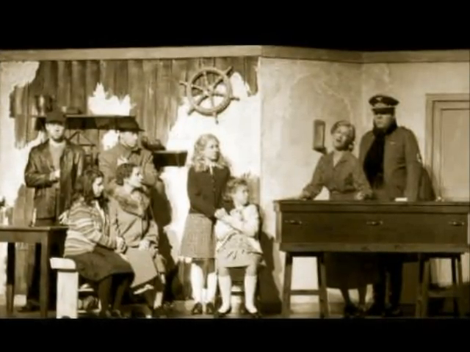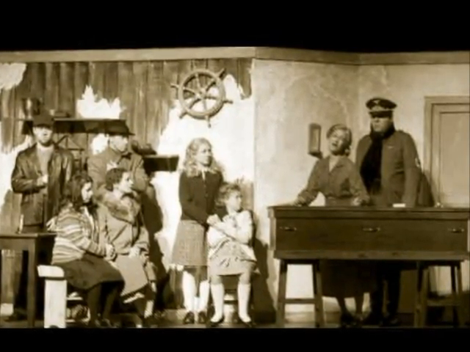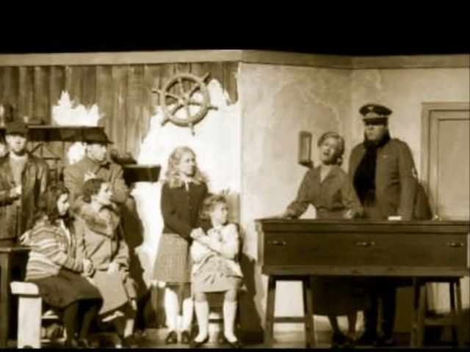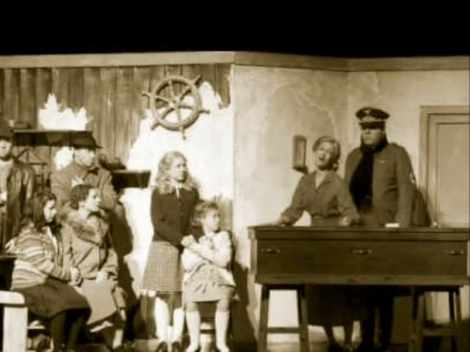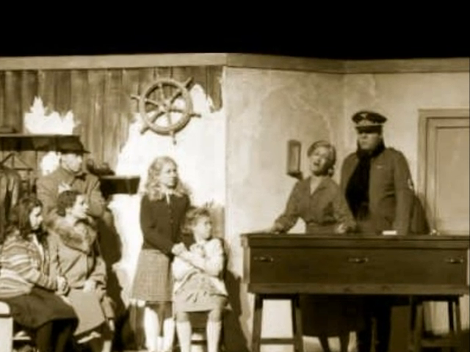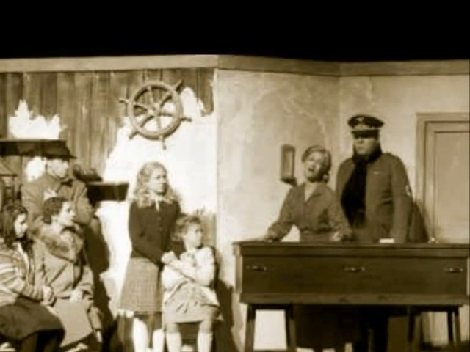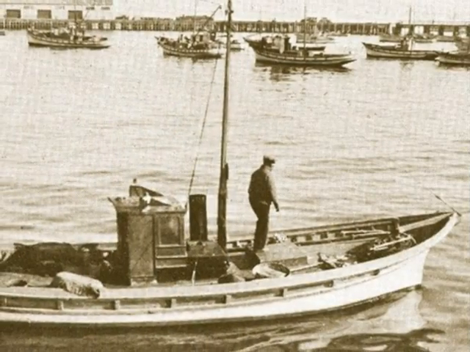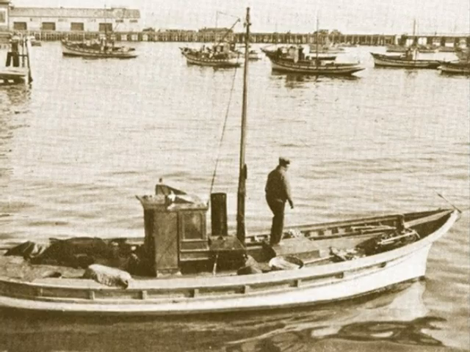This picture shows a family gathered around a coffin inside of a living room. In the background is a Nazi soldier. Also, look around this picture for clues about where the setting might be. This picture is of a fisherman's boat.